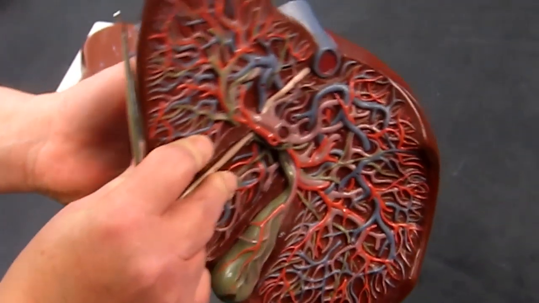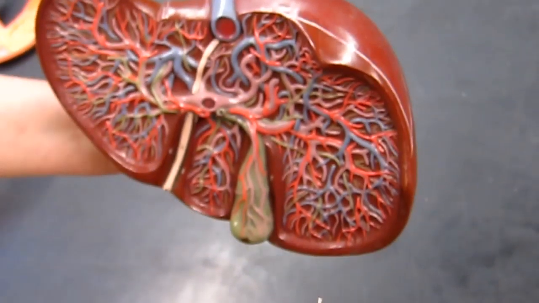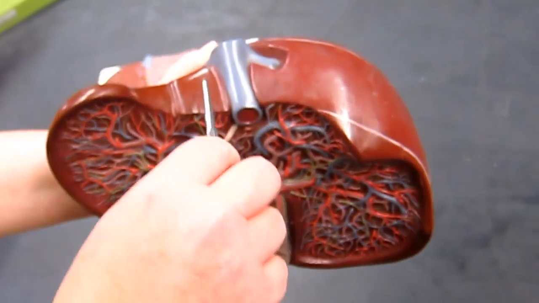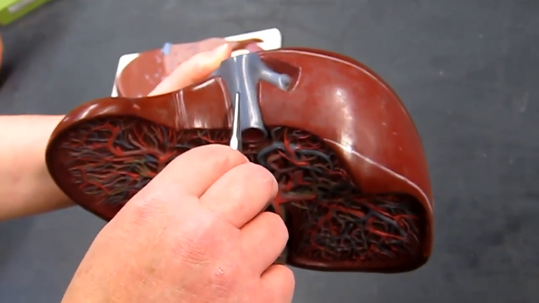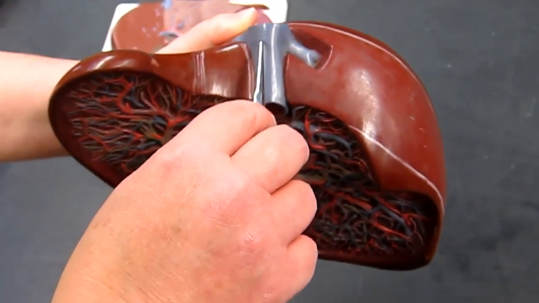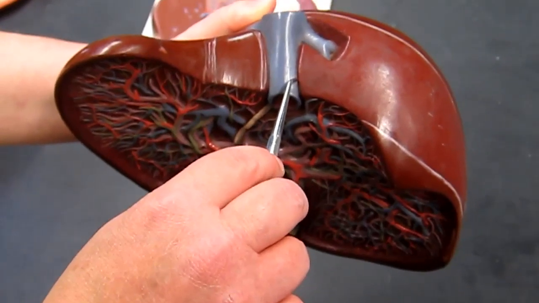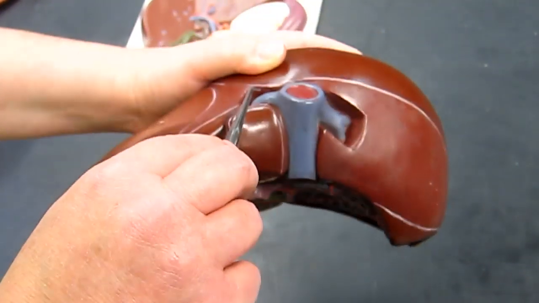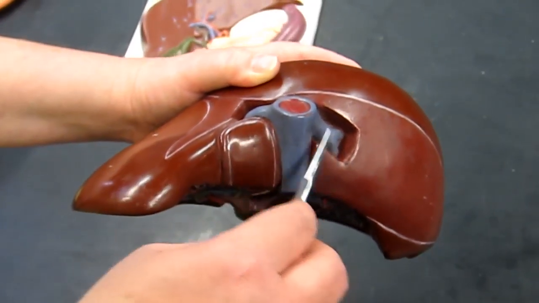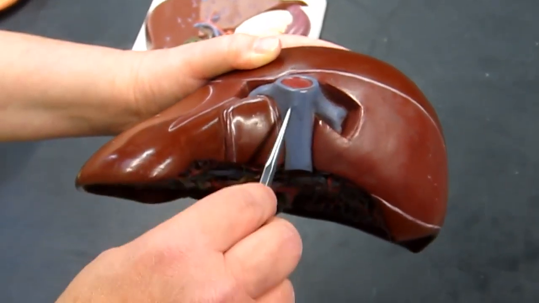Okay, as we turn over, we can see some other lobes. This small lobe here next to the inferior vena cava is the caudate lobe, and you can see the hepatic veins draining into the inferior vena cava here.